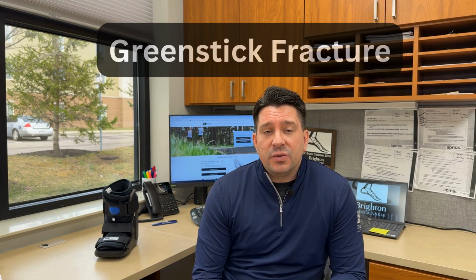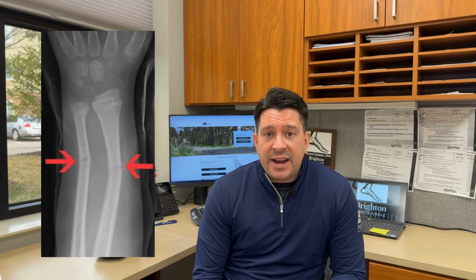The last fracture that you might hear about happens in kids. This is called a greenstick fracture. This is where the young, soft, rapidly growing bone kind of tears, kind of like a tree can tear and lose a limb, as opposed to being broken in half like something that's a little bit older and more brittle.